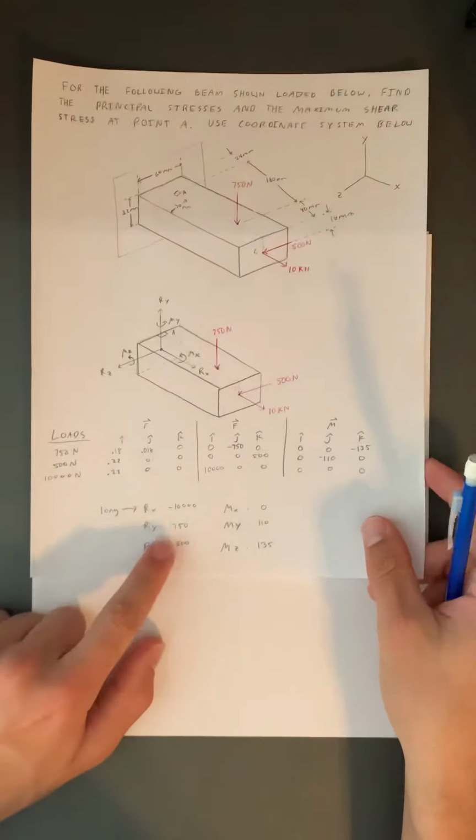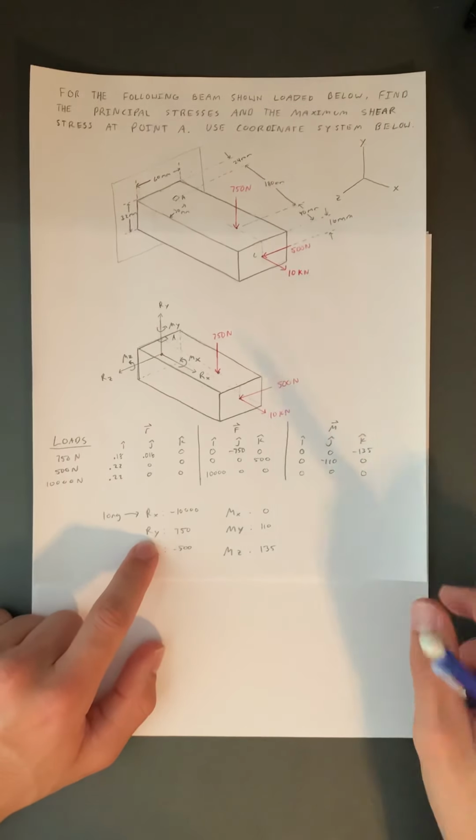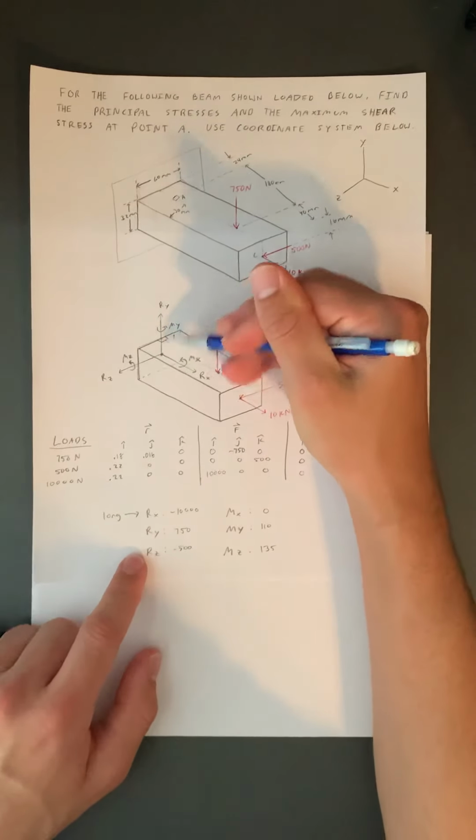And now we can solve for our second reactionary force, with that being the 750 in the RY. Here we have RY going up.